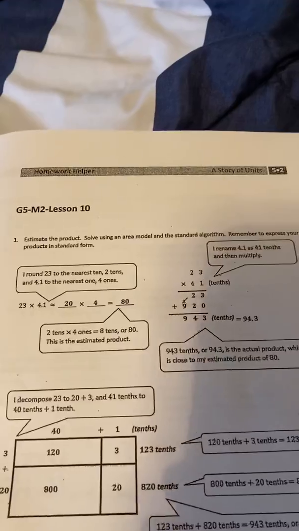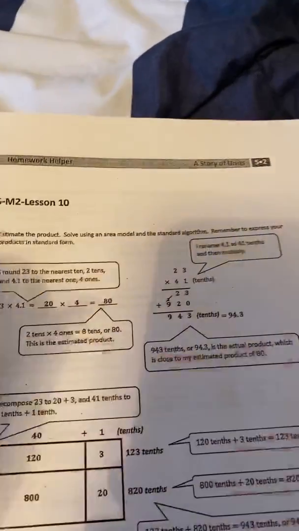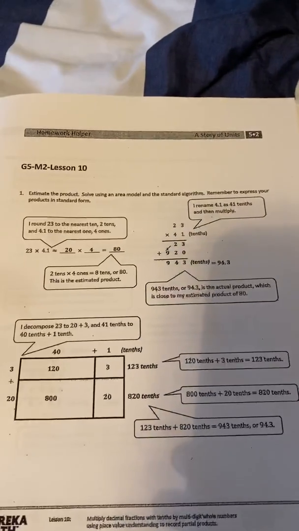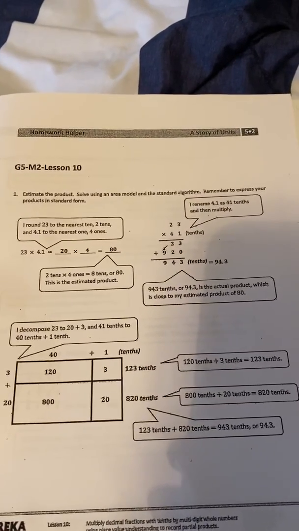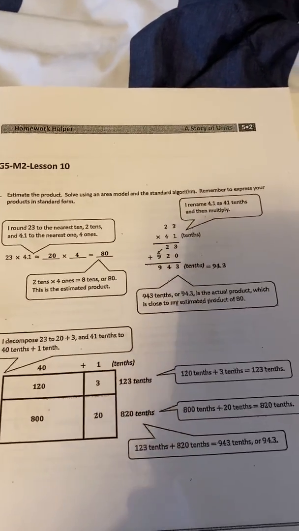So today was day 5 of the math. It was from Module 2, Lesson 10. So just going over the homework helper a little bit here, just to kind of get us on the right page. So today is the last day of this packet.